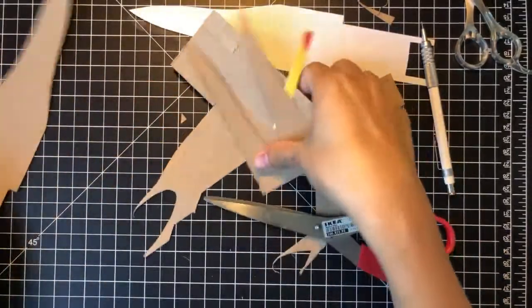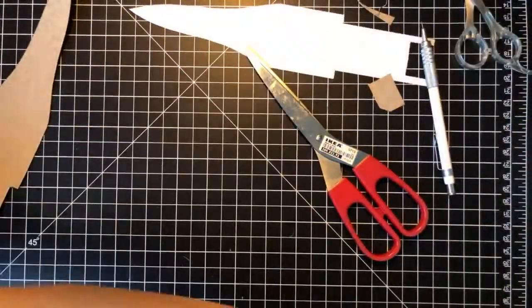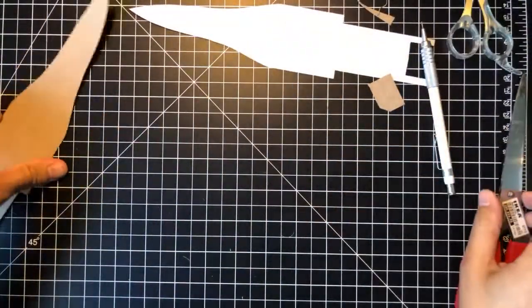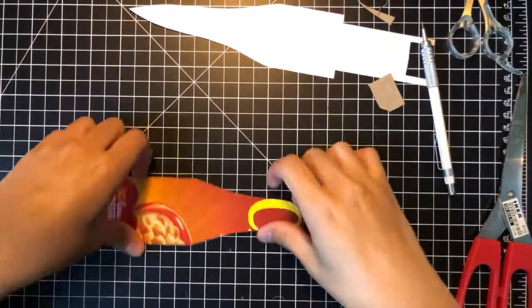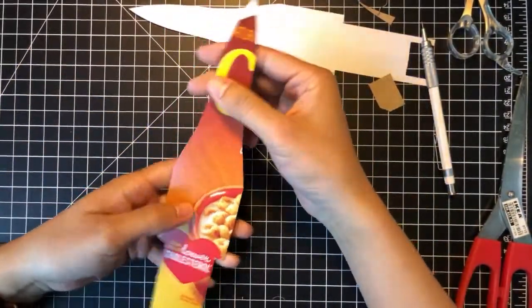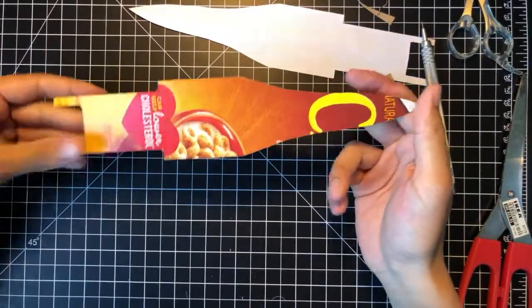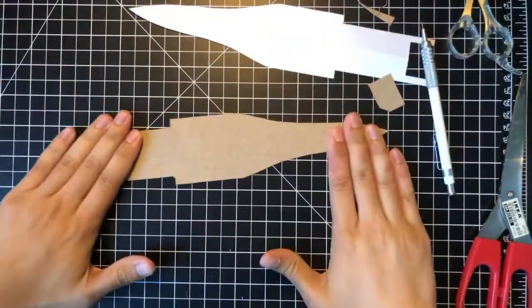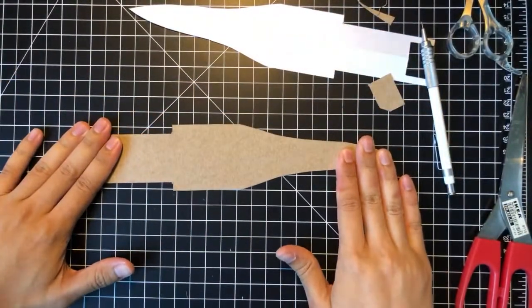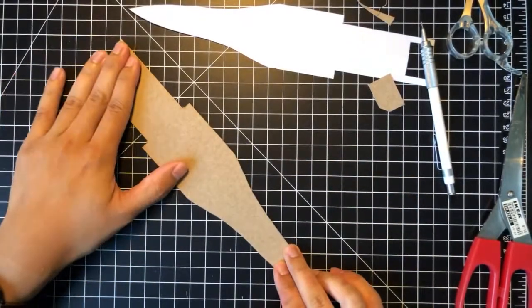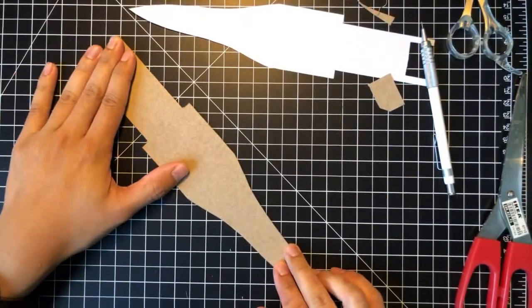Have that template in cardboard. Nice. As you can see, it is part of a Cheerio box. So take it as it is. I'm gonna start building our plane off of this core shape here.